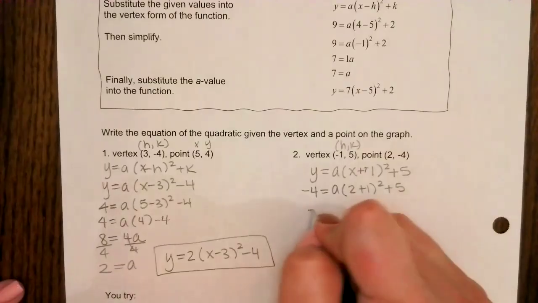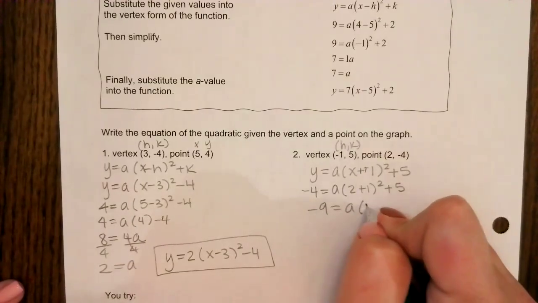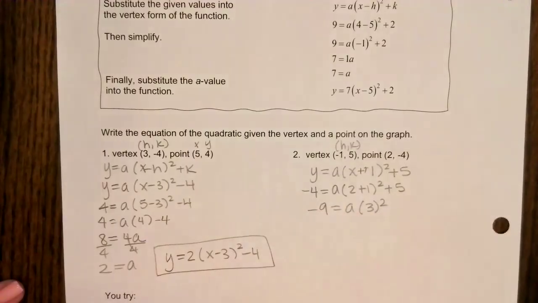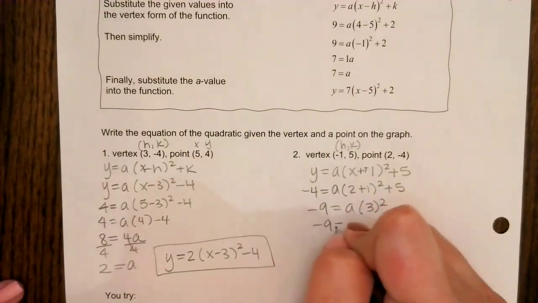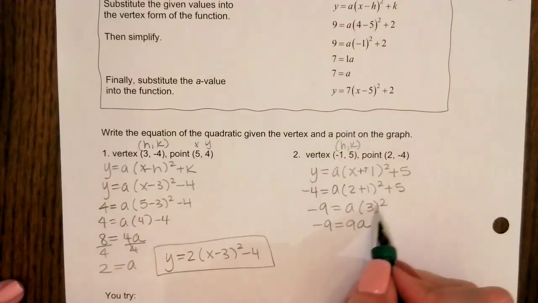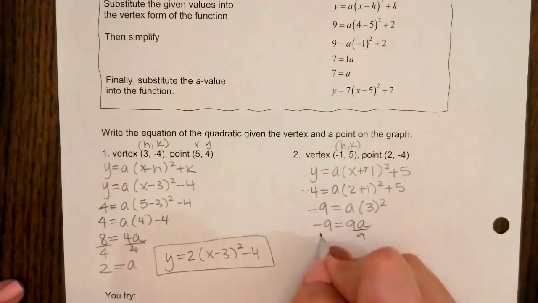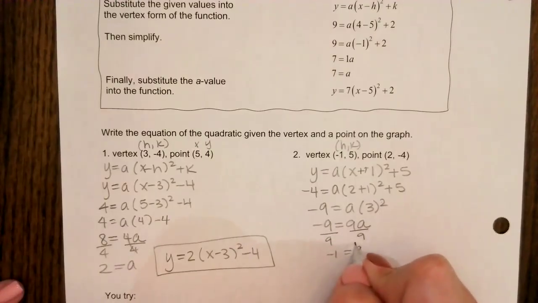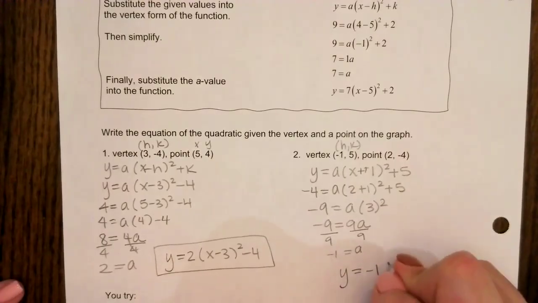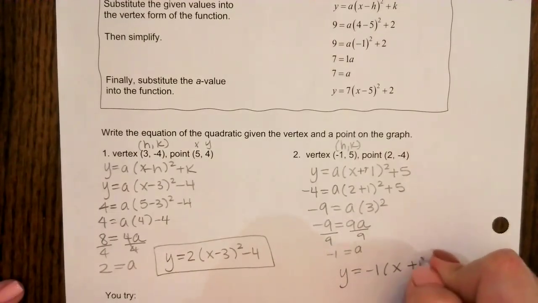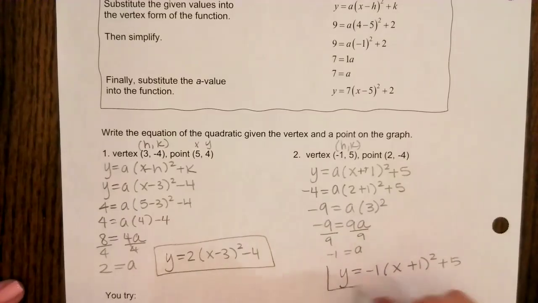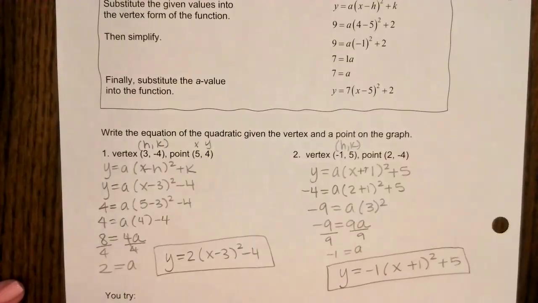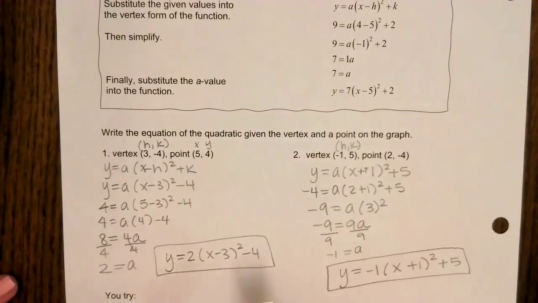I subtract the 5 to get it to the other side. 2 plus 1 is 3 squared. So negative 9 is equal to 9a. 3 squared is 9. I divide by 9, and my a value is negative 1. So my equation is negative times x plus 1 squared plus 5. We have written the equation from a vertex and a point. Notice this is also the transformational form, so you can say this had a reflection across the x-axis. It went to the left 1 and up 5, so that helps you with that as well.